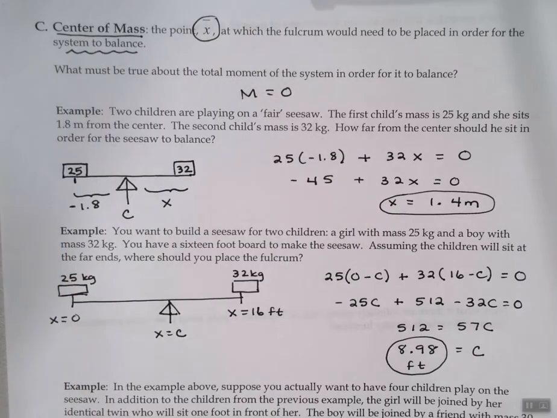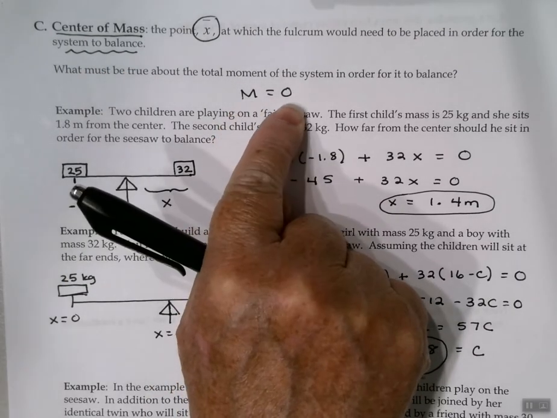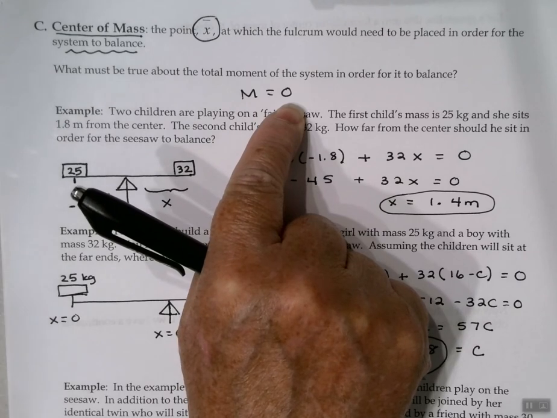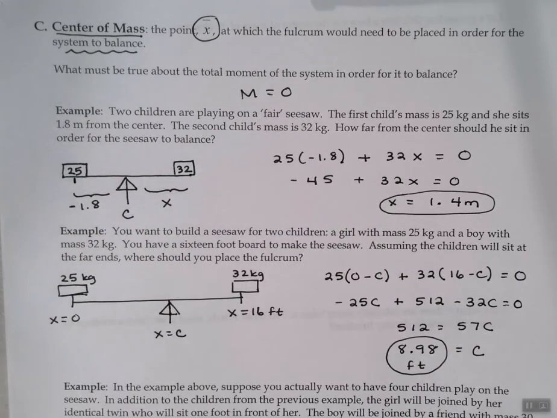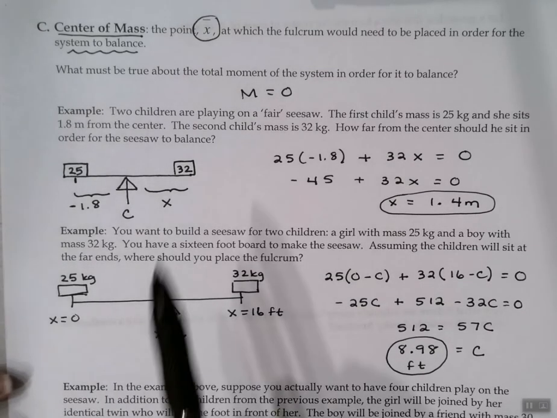It's where the fulcrum goes to get the system to balance. Well, if the system balances, the moment must be 0, right? The moment can't be negative or positive. It can't tip either left or right. The moment must be 0. So here are a couple of simple examples that use this idea.